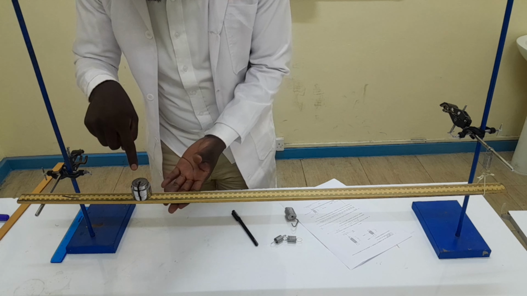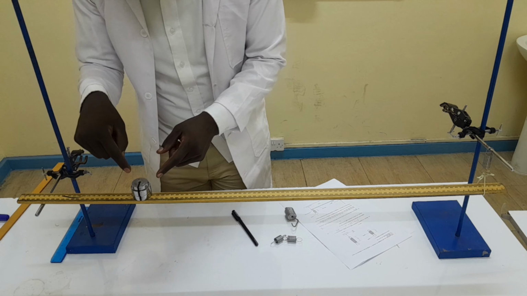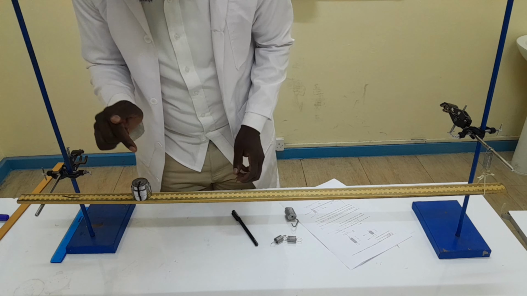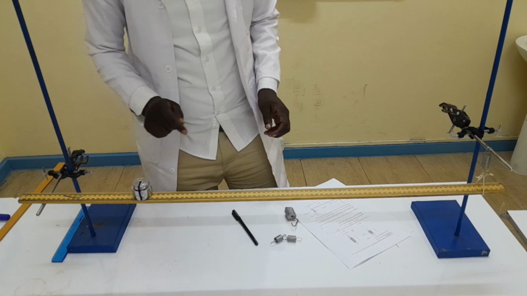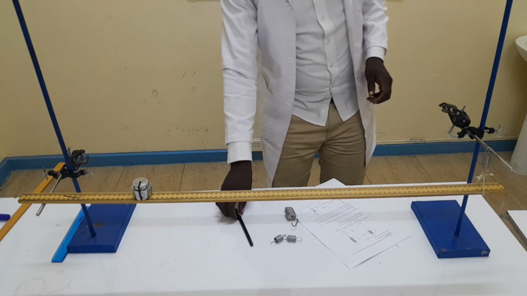Because it is a slotted mass, I'm able to see exactly. There is the long line, I can see it through. That is the advantage of using a slotted mass. And because of that, there is extension. So the spring has extended, but we don't know whether it is horizontal. So it is good if we can take some short measurements to confirm.